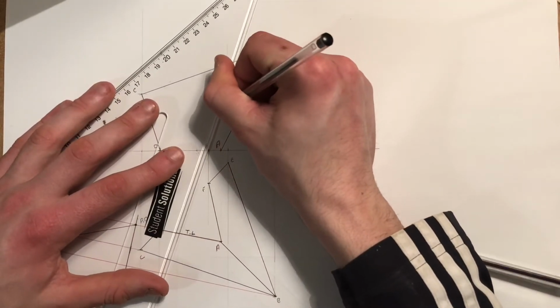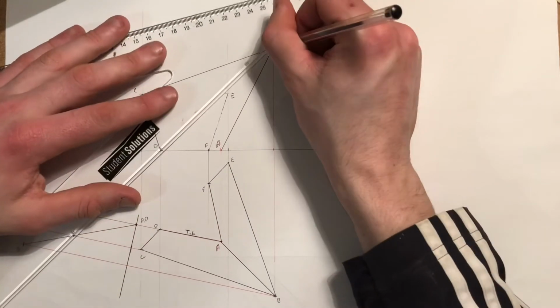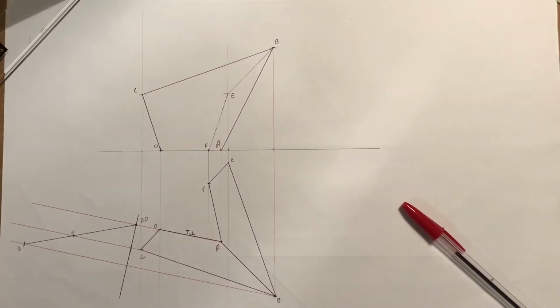E comes down to F, and it goes up to B. I'll keep it light there. Okay, that's my elevation plan.